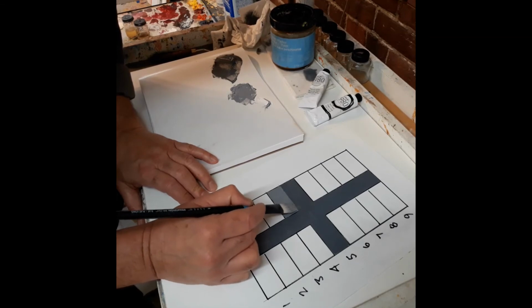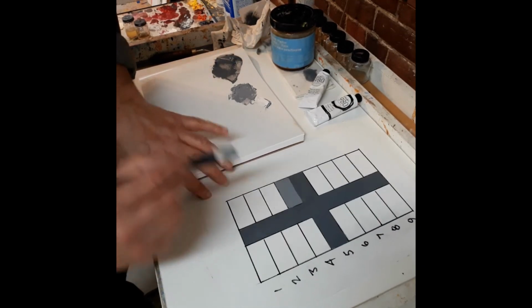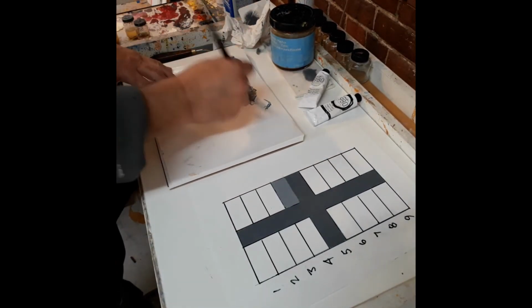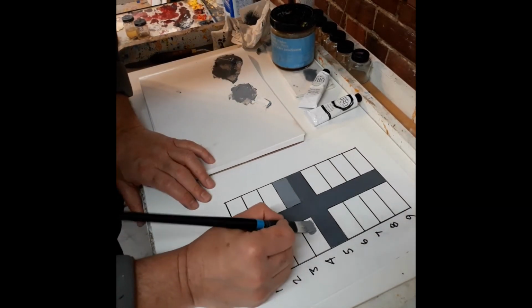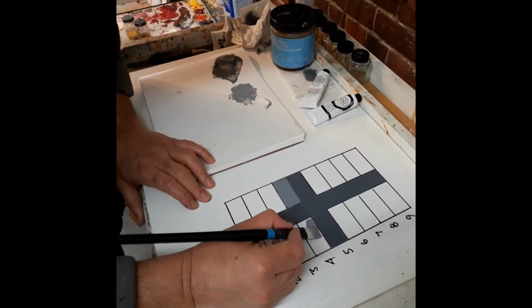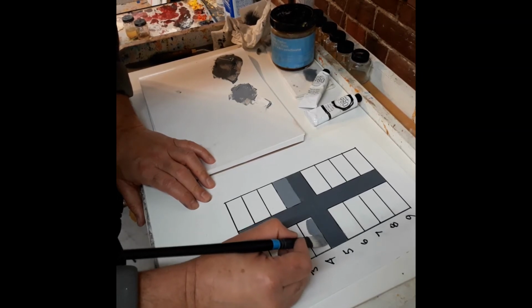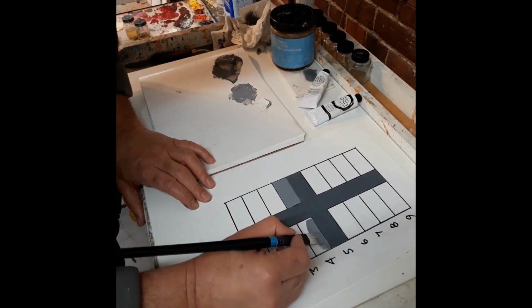Okay. Number 4, to the left and to the right of the center line or strip.